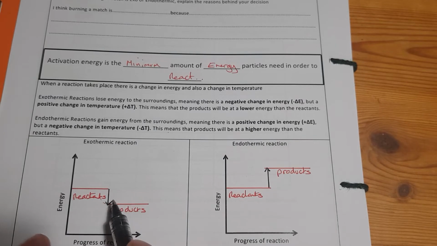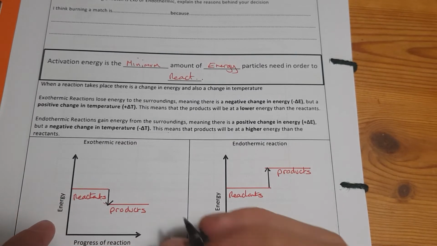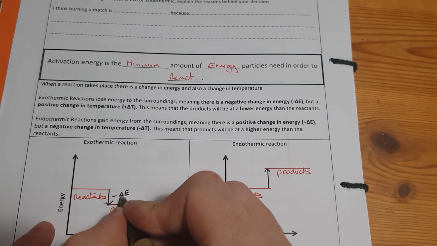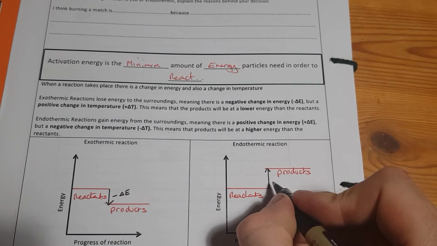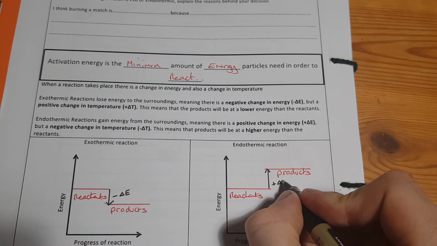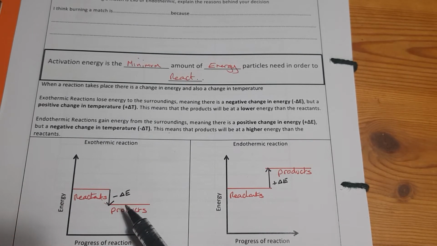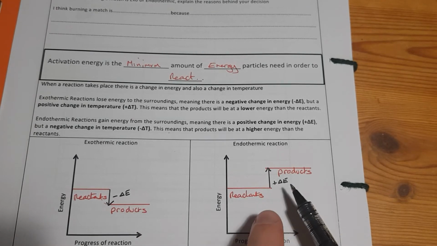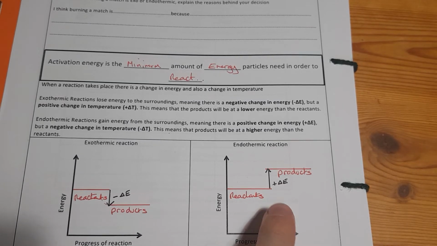So in this case, in our exothermic reaction, it's going down. The energy is going down. So this is going to be a negative change in energy. This triangle here is delta. It means change. So we're going to have a negative change in energy. Here, it's going up. So we have a positive change in energy. So exothermic reactions have a negative change in energy because they're giving that energy to the surroundings. Whereas we have here our endothermic reaction, which is taking in energy from the surroundings.